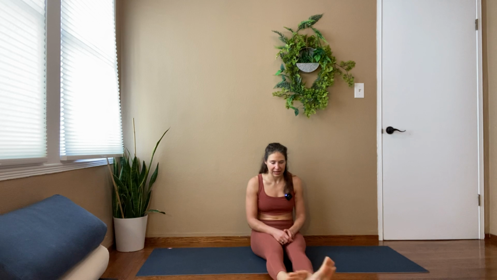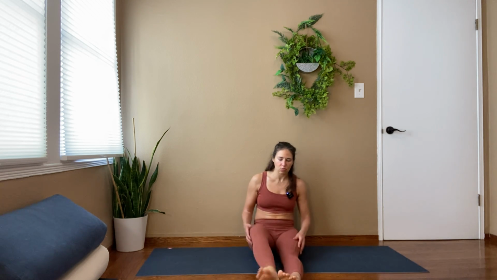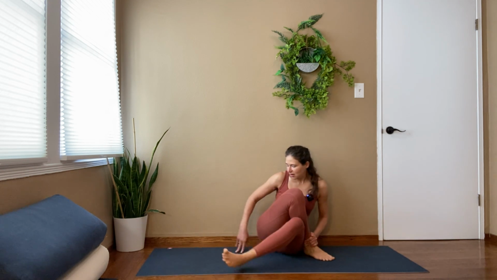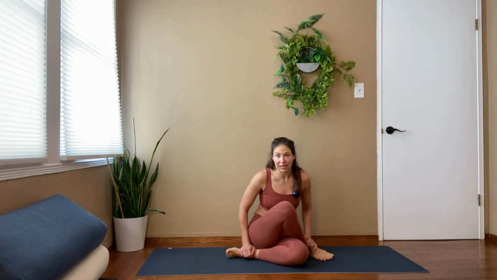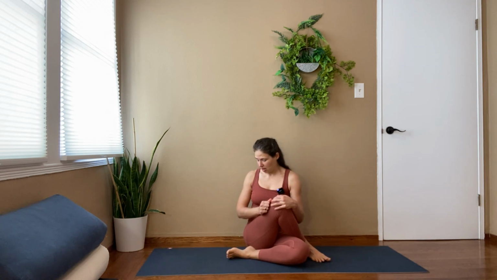So let's take our legs out in front of us. We can flex our ankles a little bit, loosening any tension from all the balance poses. Let's take the right heel next to the left hip and the left heel next to the right. Optionally, you could leave the left heel out if it's too tight. So once we get into position, we're gonna be turning towards the right.